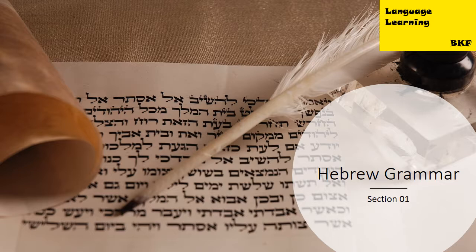Chapter 3. Classification of consonants. 1. Gutturals: Chet, he, ayin, aleph. Vox memorialis, ahacha. 2. Palatals: Qof, kaf, gimel, yod. Vox memorialis, gichak. 3. Linguals: Tet, tau, dalet, and nun, lamed.